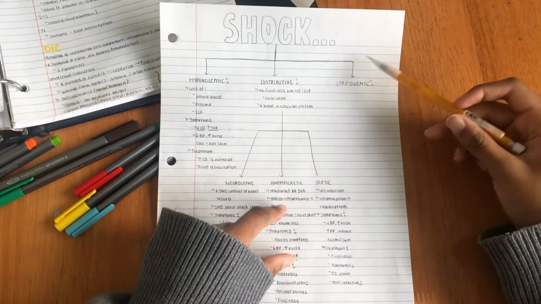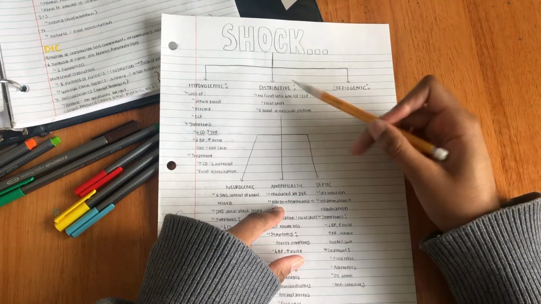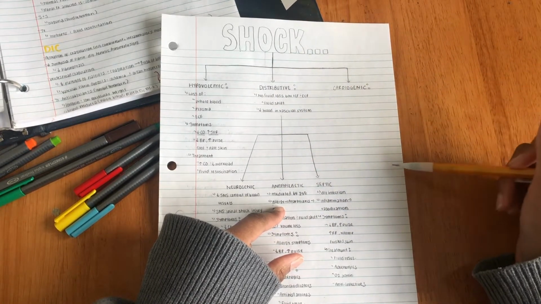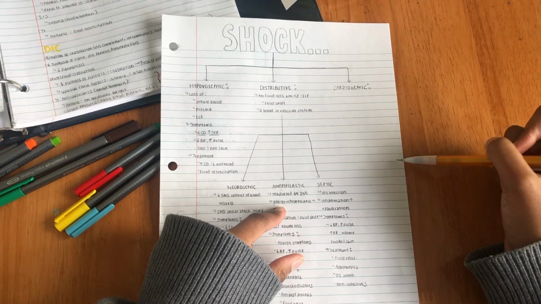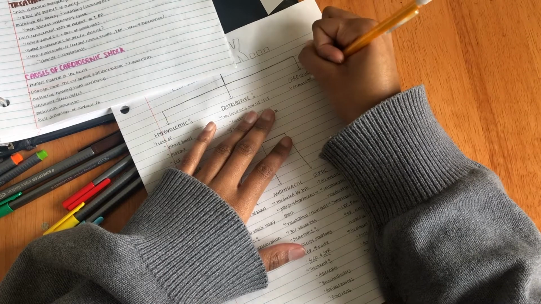But next is cardiogenic, and then this one is just gonna follow the same format as this. So just a general overview, and then this one only has 1 branch, which is obstructive.